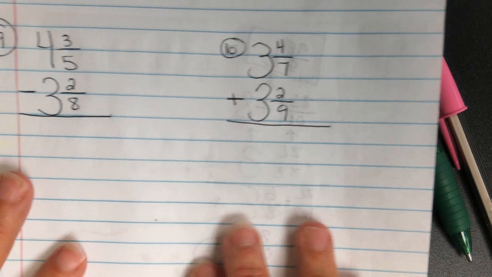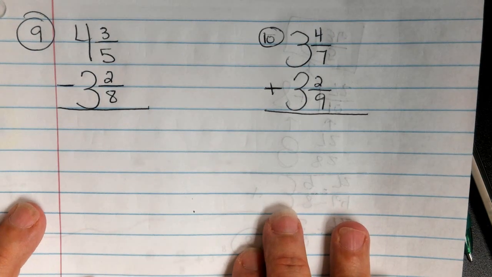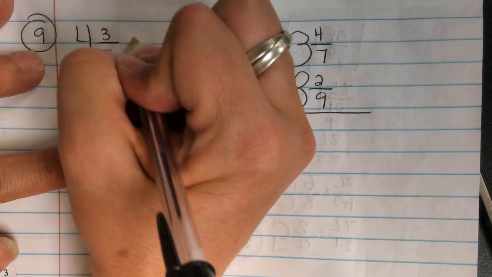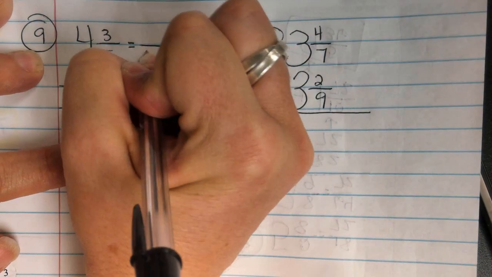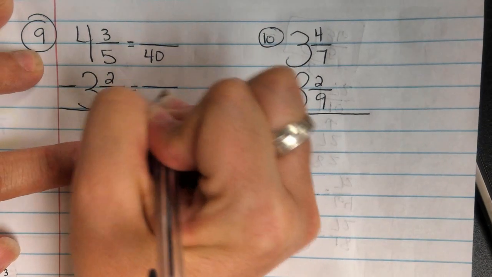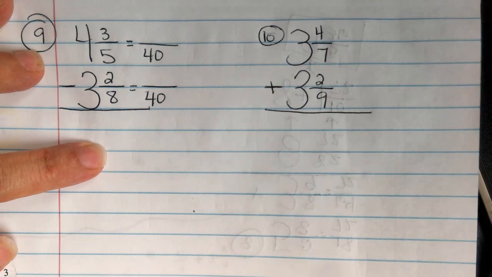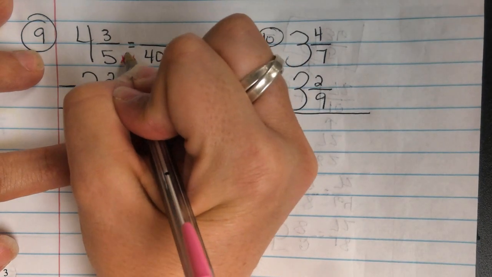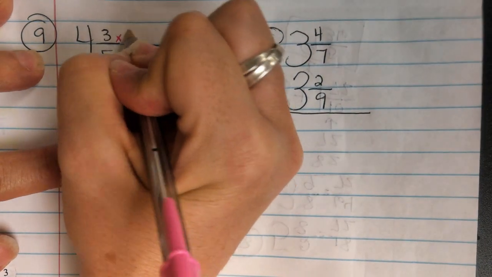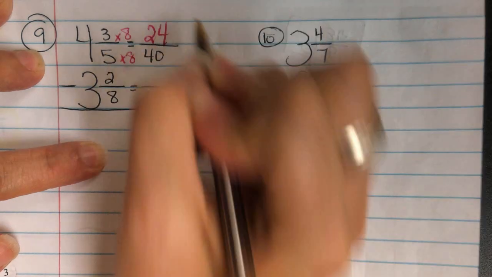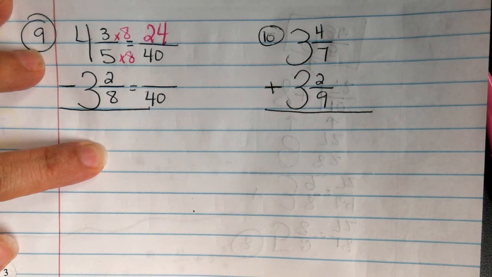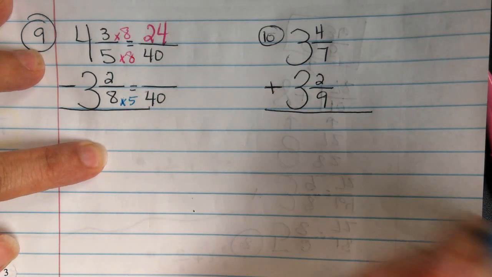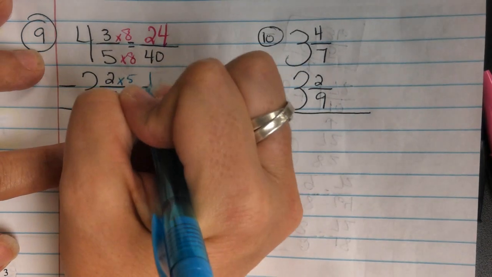On 9 and 10, looking for a common denominator between a 5 and an 8 would be 40. Creating the numerator, I would be thinking 5 times 8 is 40, so 3 times 8 is 24. I would then be thinking 8 times 5 is 40, so 2 times 5 is 10.